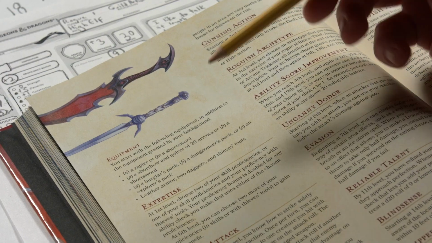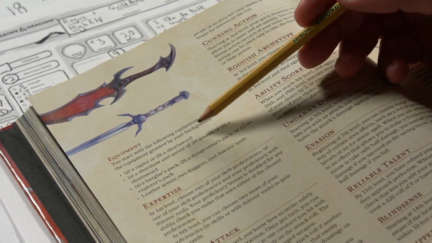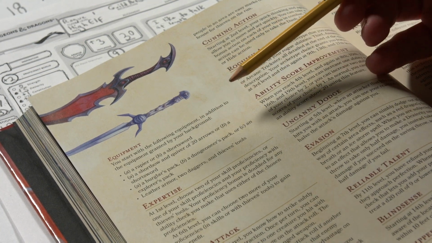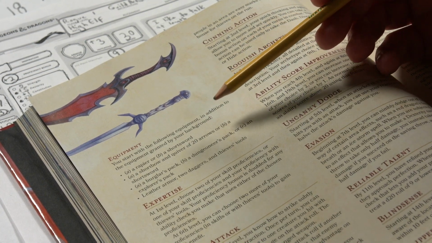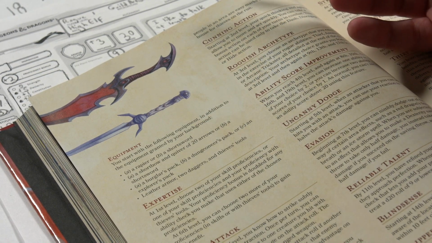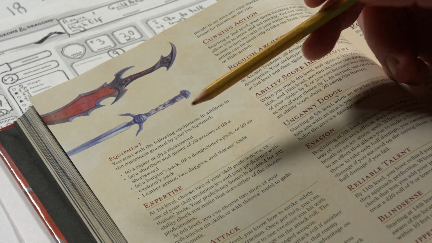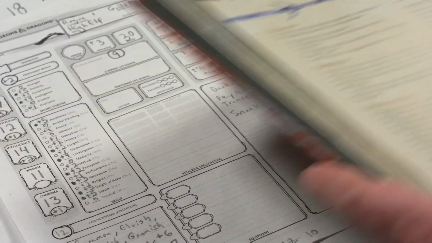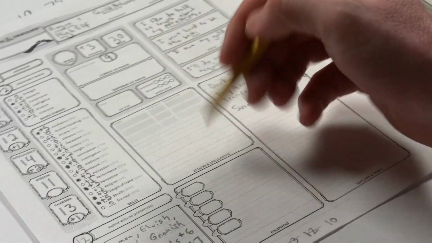On page 96, you get equipment packages. So you can choose. Do I want a rapier or a short sword? Do I want a short bow and quiver or a short sword? Lame, lame. I'm going to go with the rapier. And then I'm going to go with the burglar's pack: leather armor, 2 daggers, and thieves' tools. So all that stuff is here.